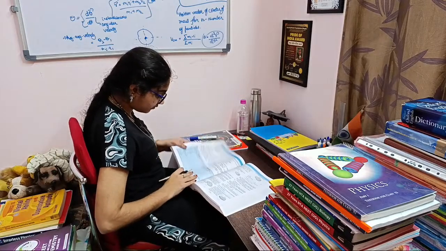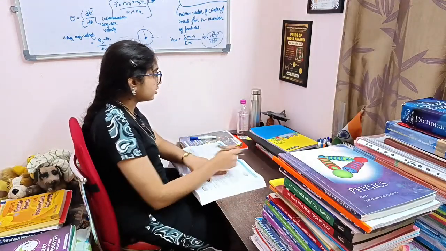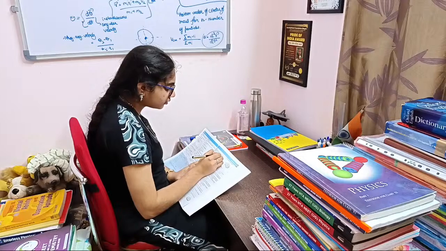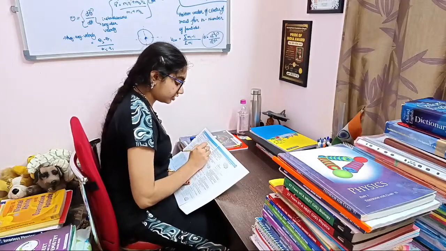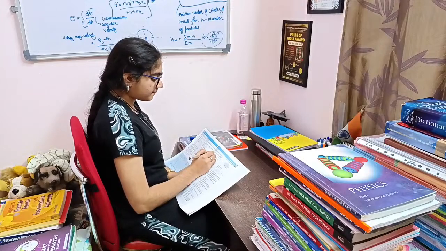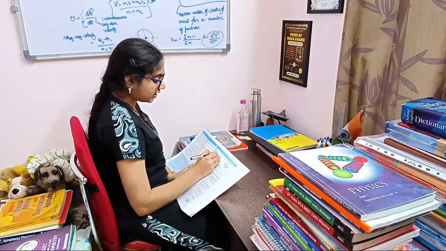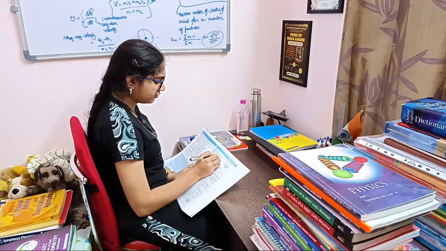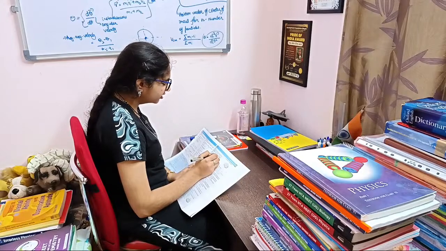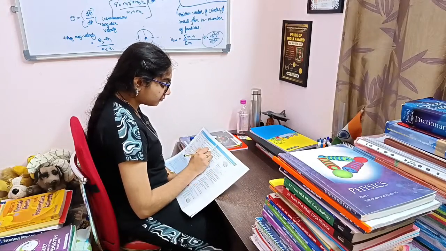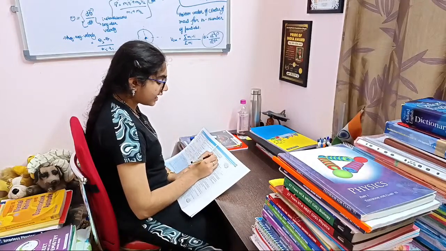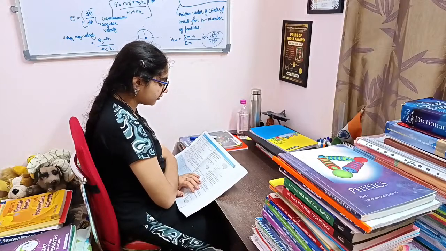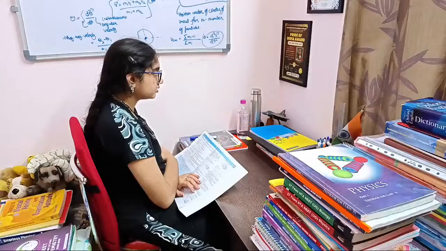Okay. Then we have moment of inertia. It's an interesting topic. Moment of inertia plays the same role in rotational motion as mass plays in linear motion. It is perhaps a property due to which it opposes any change in the state of uniform motion. Moment of inertia of a particle is I equals m r square, where r is the perpendicular distance of the particle from the rotational axis.